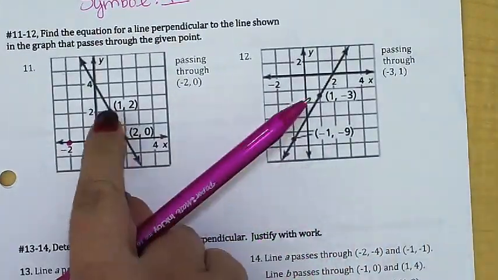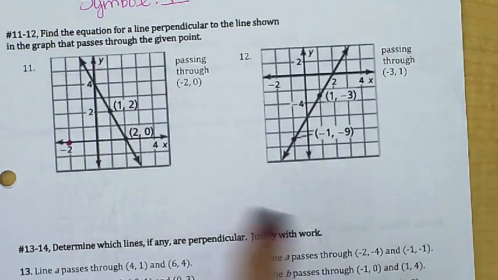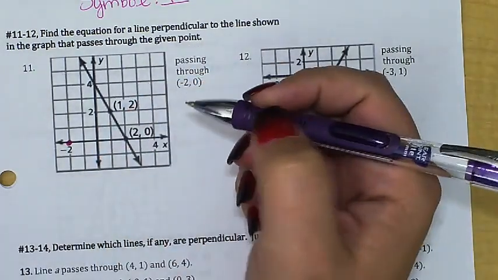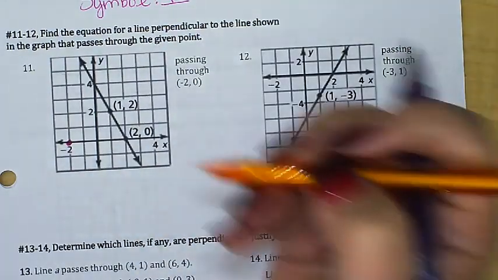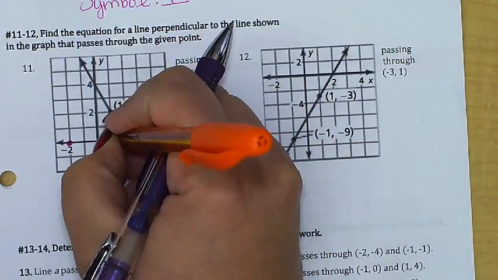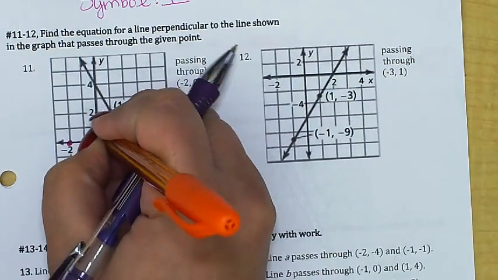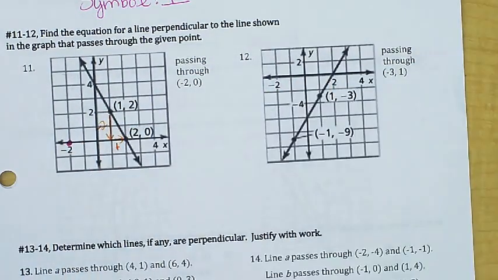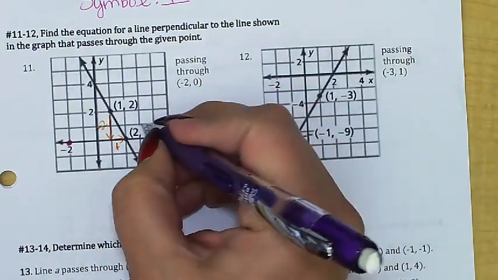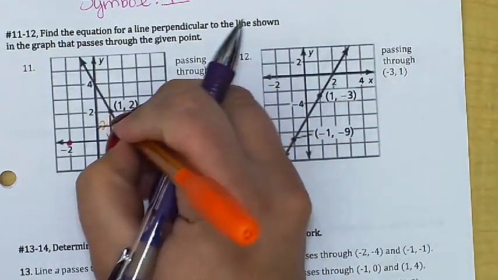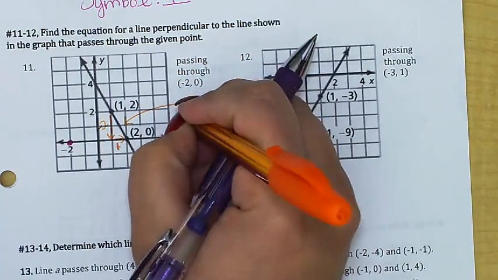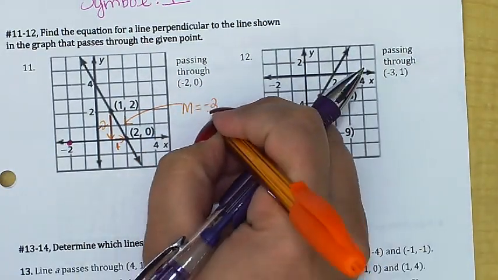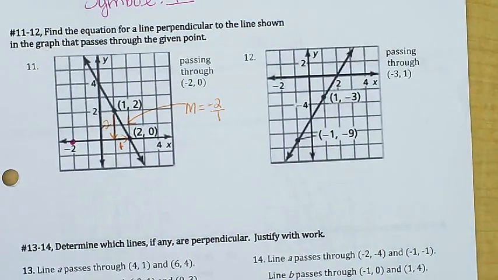So step 1 is let's find out what the slope is for this line. Okay, so whether you use the graph or the slope formula, I'm going to realize here that this currently has a slope of down 2 and over 1, right? And so this current line has a slope of -2, or -2 over 1 if you want to be really good about it, because we're about to flip that, right?